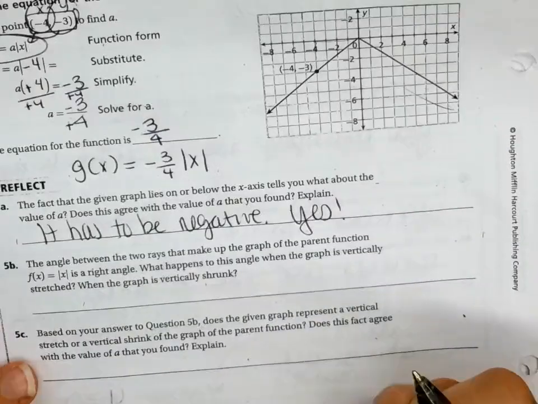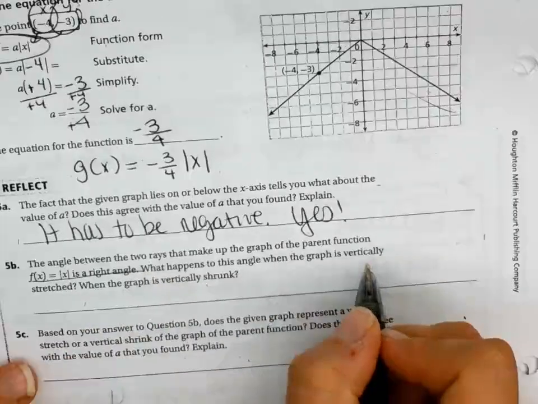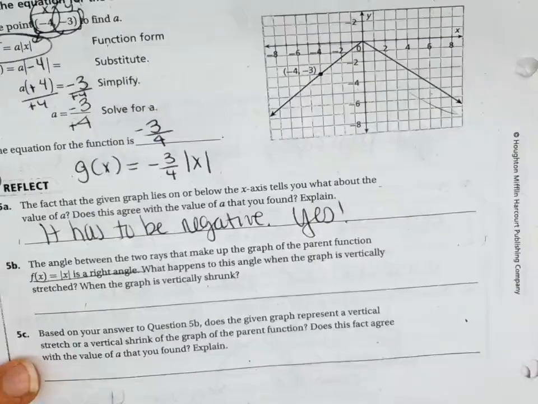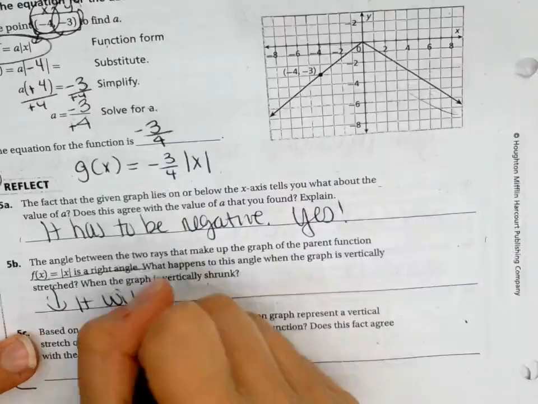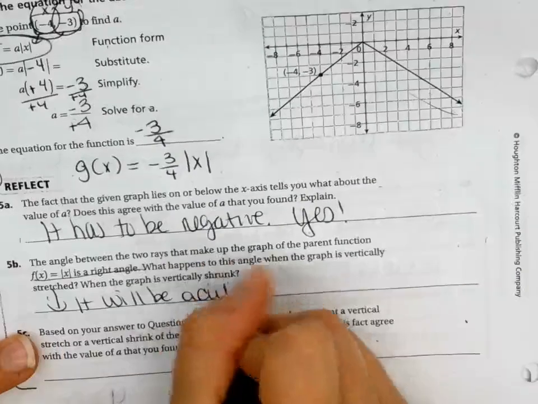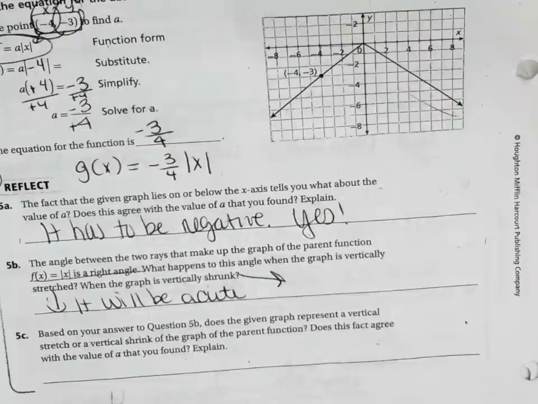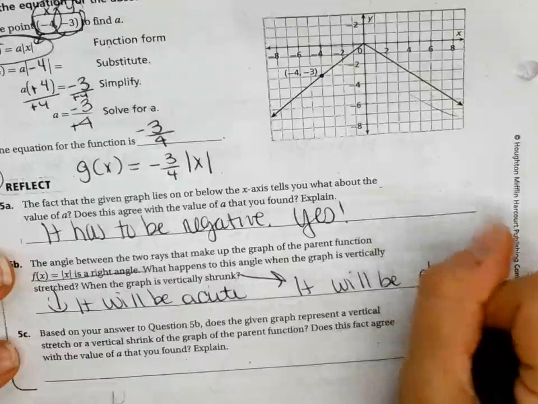The angle between the two rays that make up the graph of the parent function is a right angle. What happens to this angle when the graph is vertically stretched? If it's vertically stretched, it's going to be acute, right? It's going to be less than 90. It will be acute. And when it's vertically shrunk, it's flattened out, so it becomes obtuse, right? It will be obtuse.